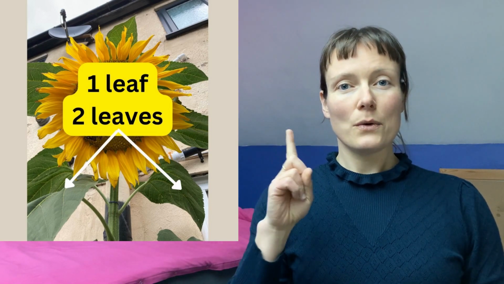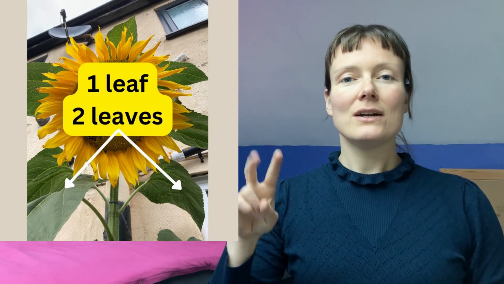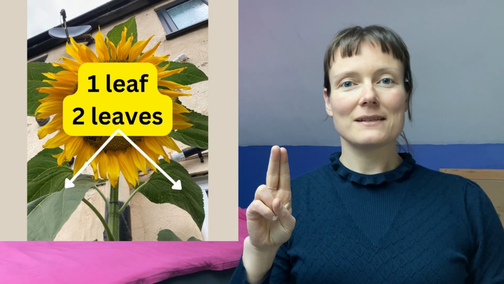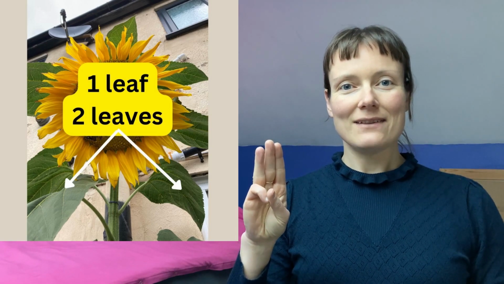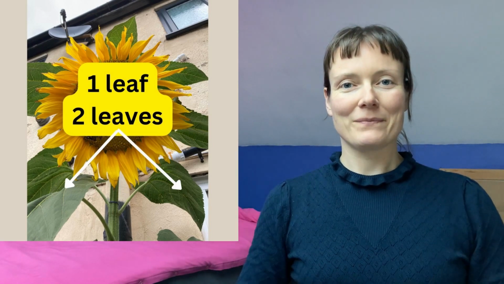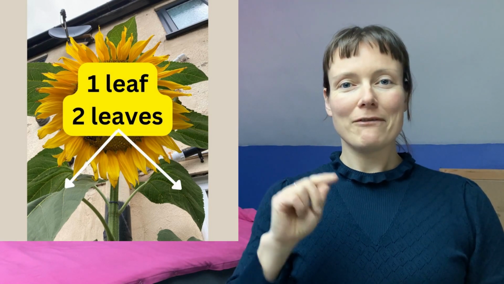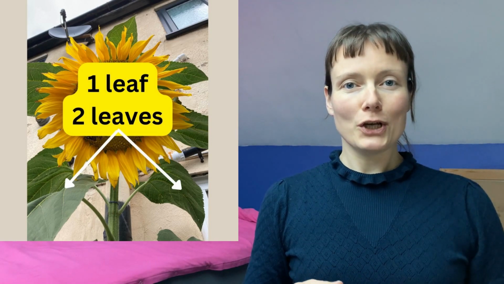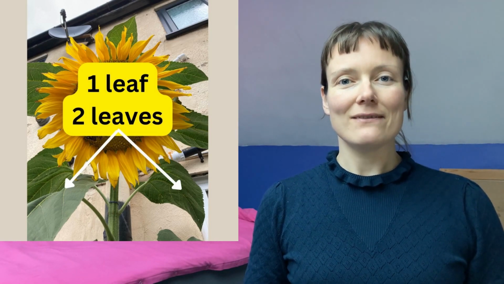We say 1 leaf, 2 leaves, 3 leaves, 4 leaves, and so on. 1 leaf, but the plural is leaves.